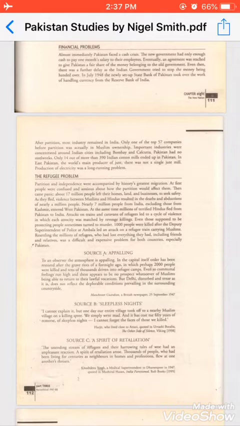In July 1948, the newly set up State Bank of Pakistan took over the work of handling currency from the Reserve Bank of India. After partition, most industry remained in India. Only one of the top 57 companies before partition was actually in Muslim ownership. So you can see from here that of the 57 companies that operated in United India, only one had Muslim ownership, which eventually came to Pakistan.